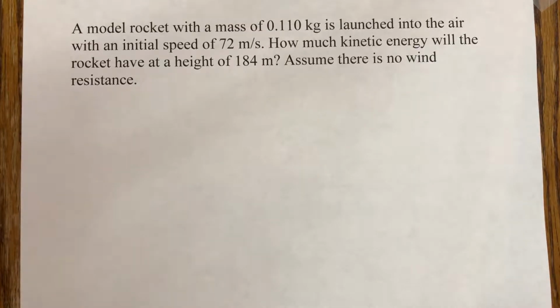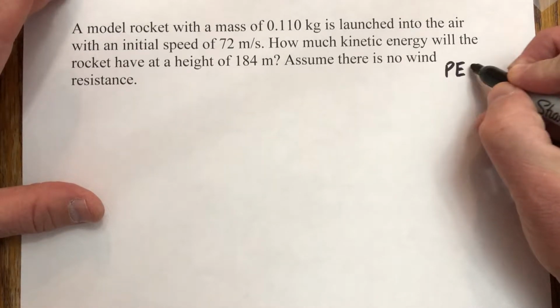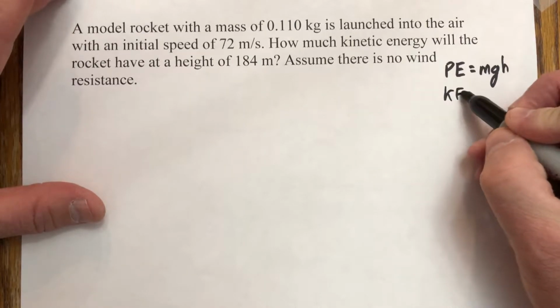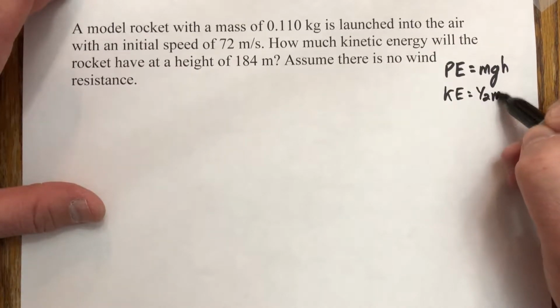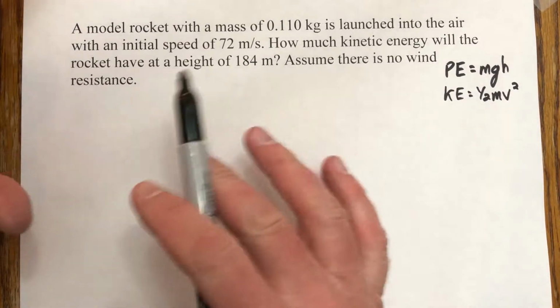We're going to do a practice problem with energy. I always start my problems by writing the equations. For energy, we just write the two general equations. Potential energy equals mass times gravity times height. Kinetic energy equals 1/2 times mass times velocity squared. Now we're going to read the question and see where it takes us.